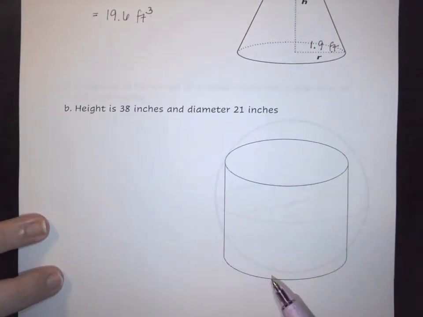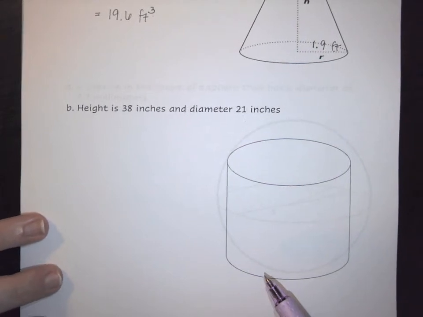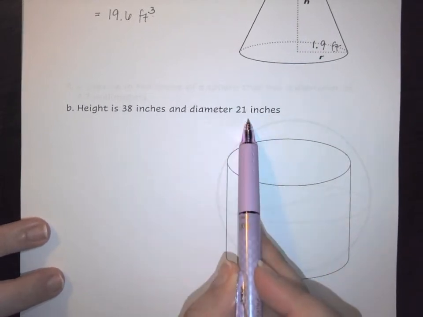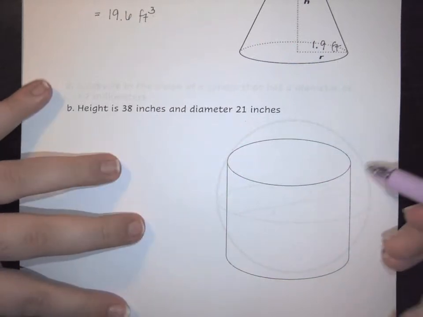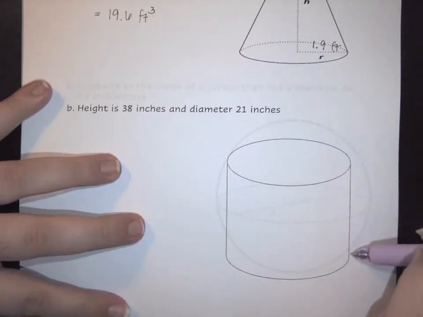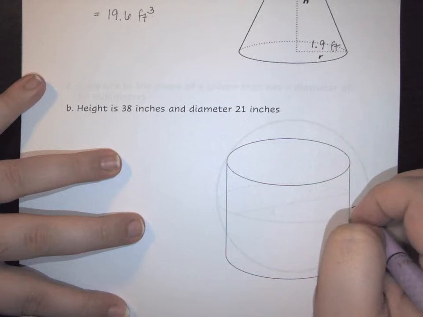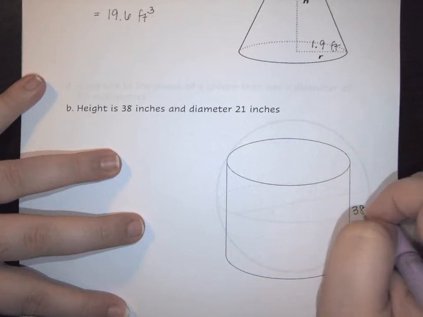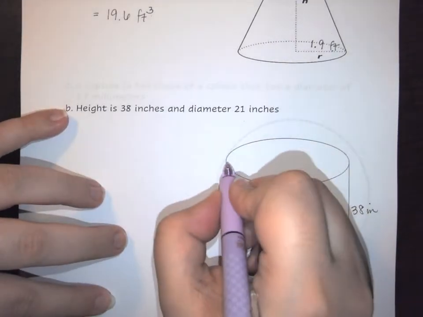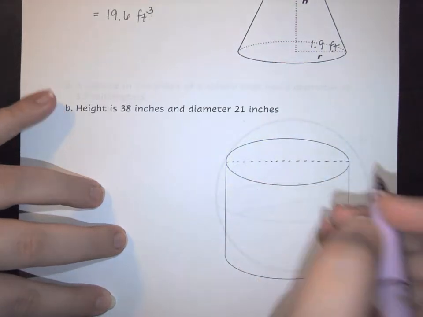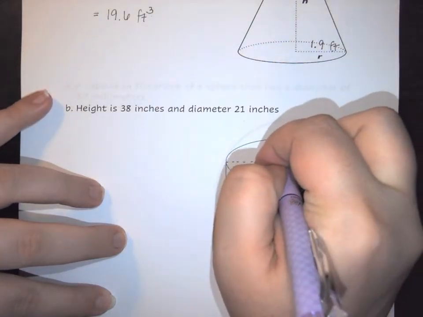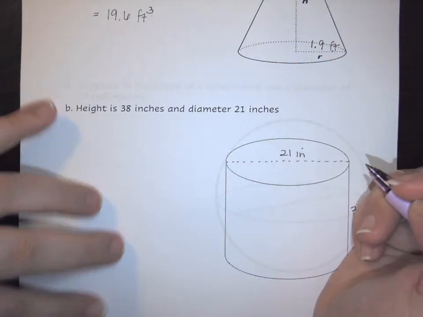Alright, now this one is a cylinder, so again we're given height and we're given diameter. So in this case the height is 38 inches, so the height is going to be how tall it is. So this right here is 38 inches. Diameter is the entire way across, so we are talking about the entire length of this circle here. This would be 21 inches.